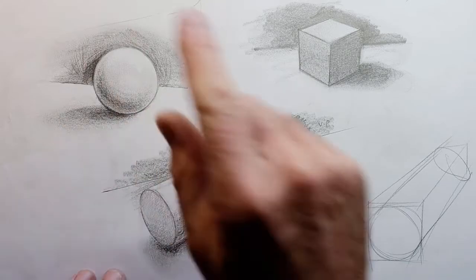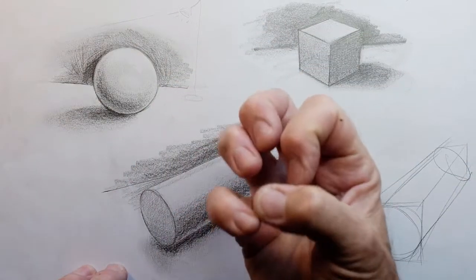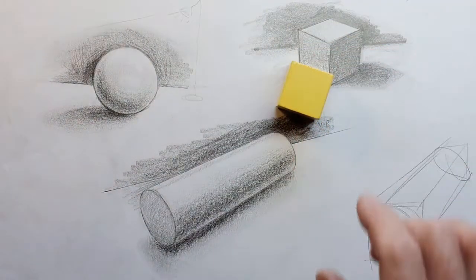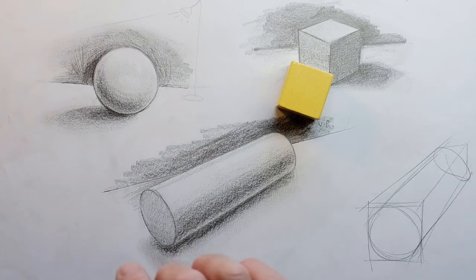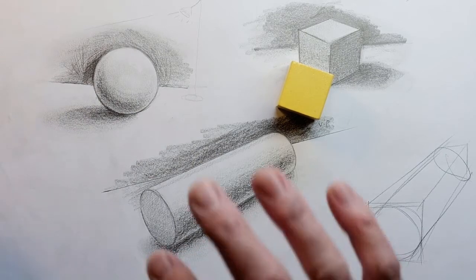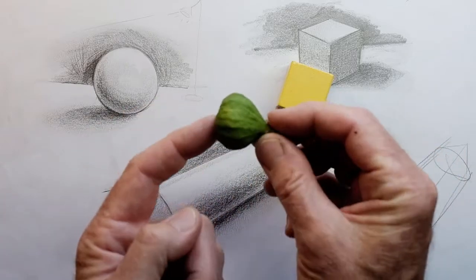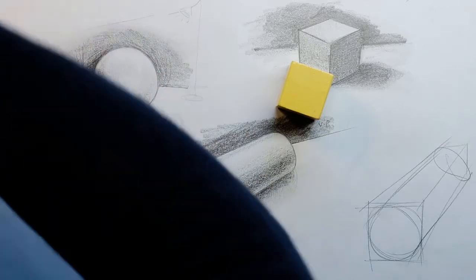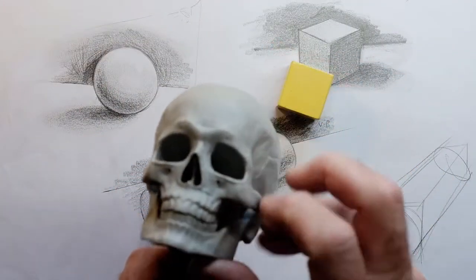So a geometric form is the simplest three-dimensional form we have, right? So we've got cubes, and I've got a sphere somewhere as well. But a sphere, which is like a ball, is a simple version of something more complex.